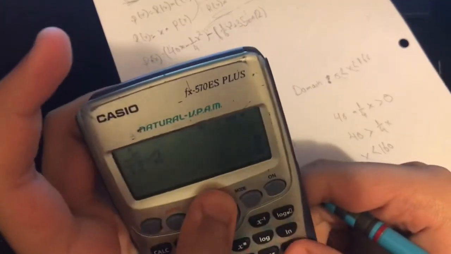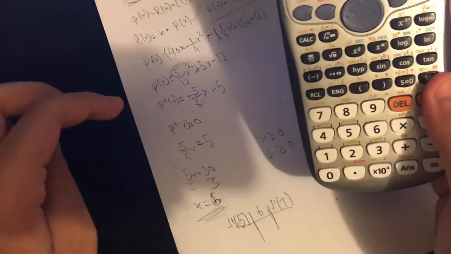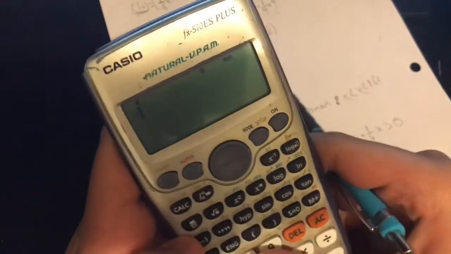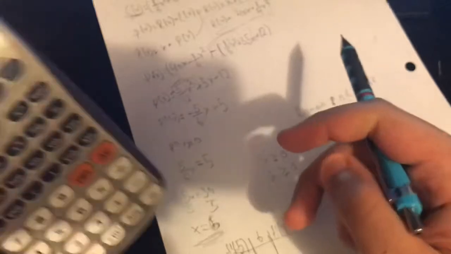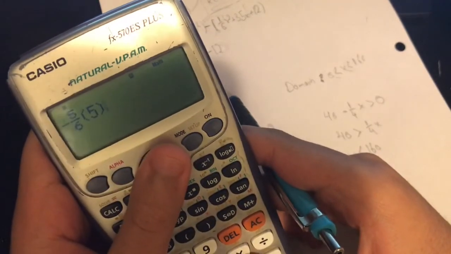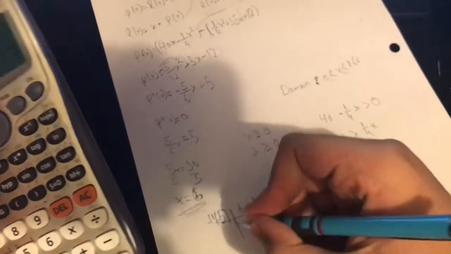Using the derivative equation, negative 5 over 6 times 5 plus 5, we're going to get a positive number.